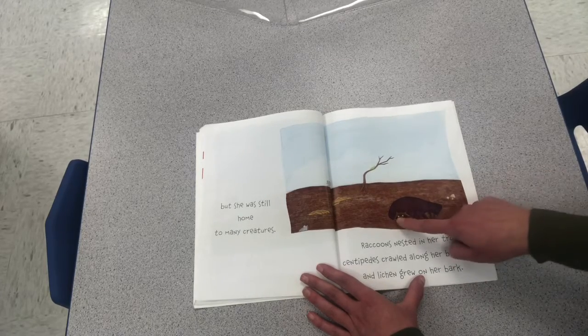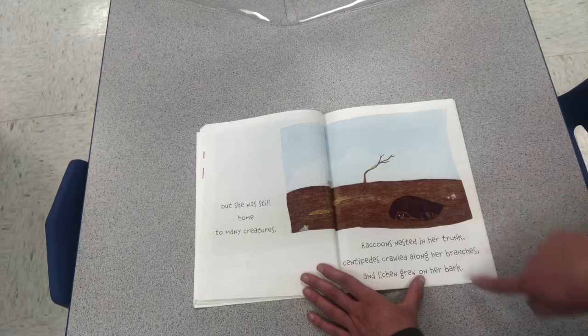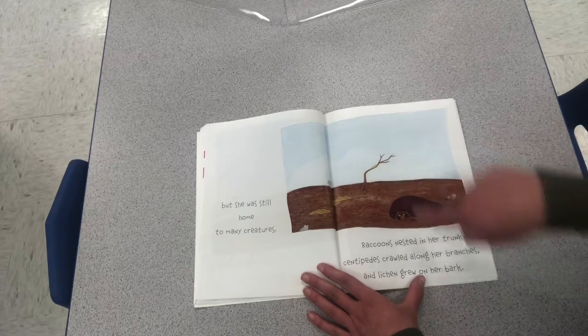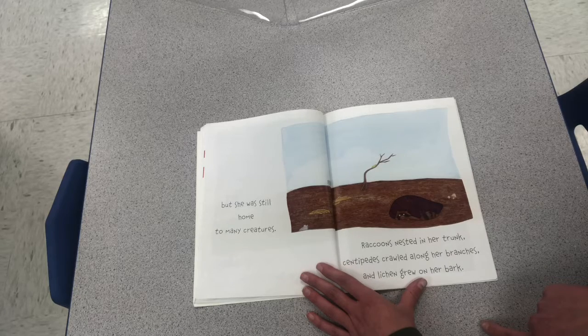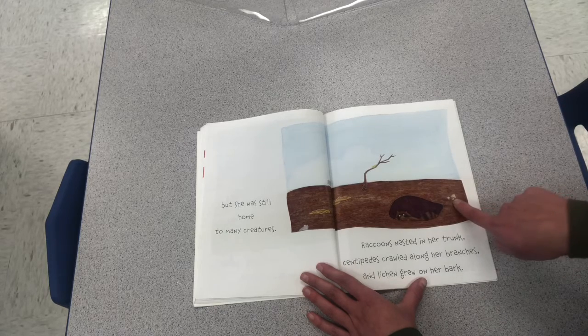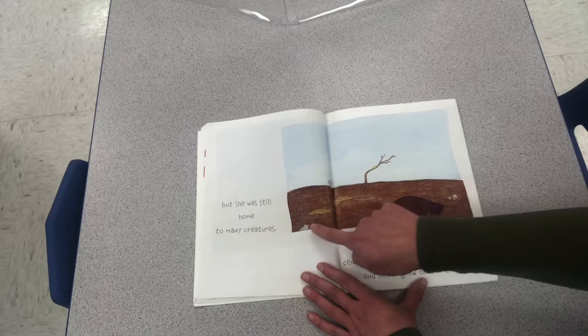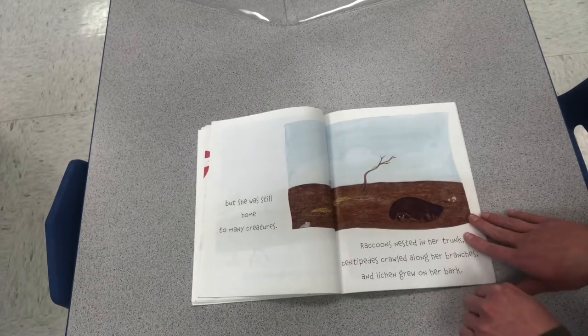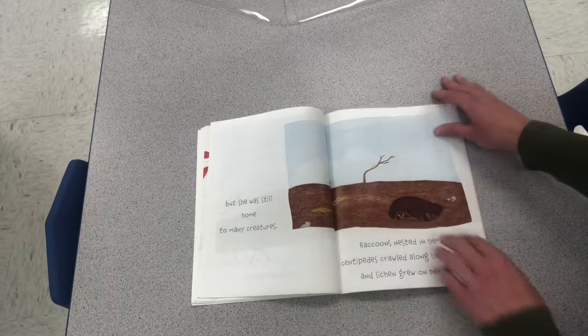Raccoons nested in her trunk. See the hole that the raccoon's in? Centipedes crawled along her branches, and lichen grew on her bark. See this? This is a type of fungus that grew on her bark. And I even see mice.